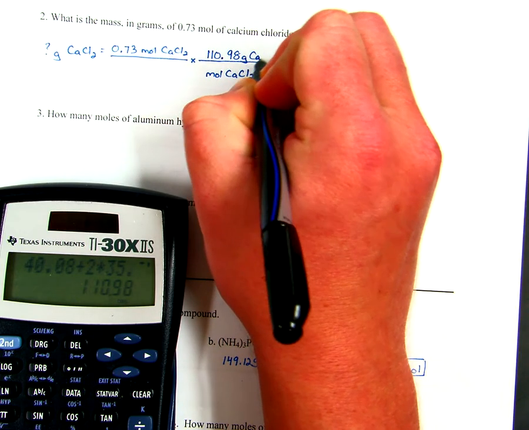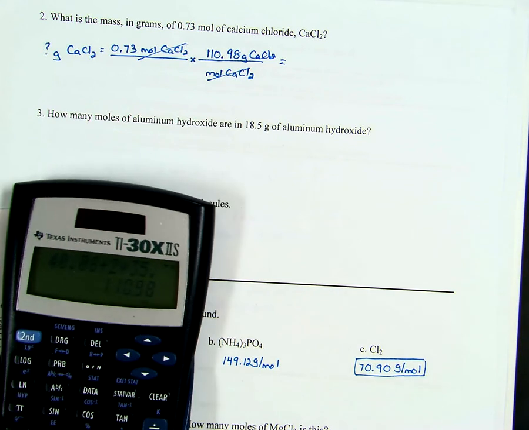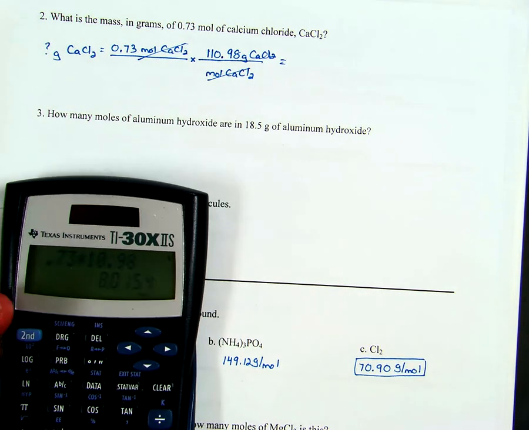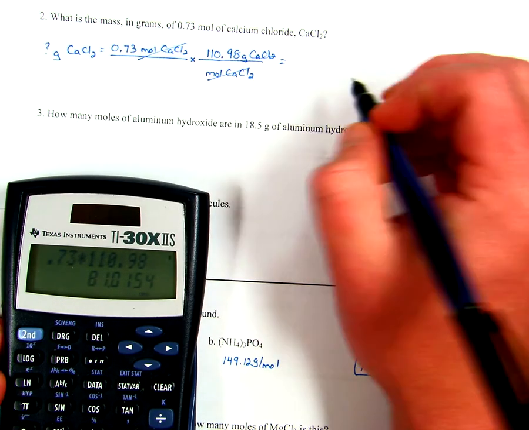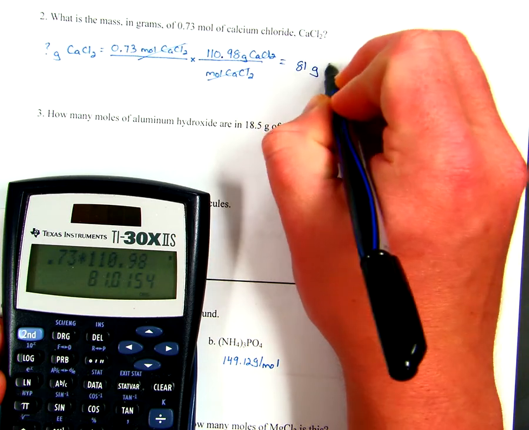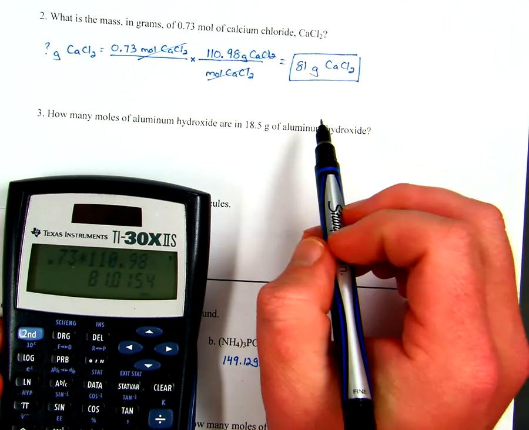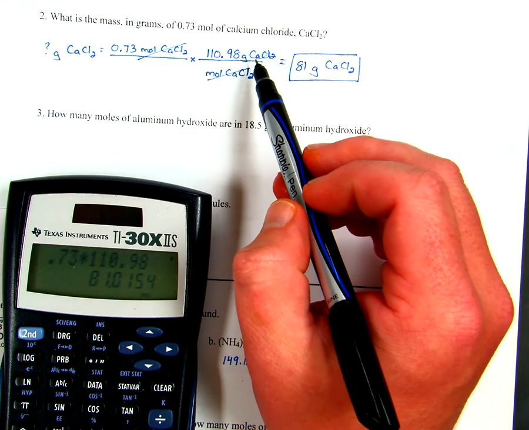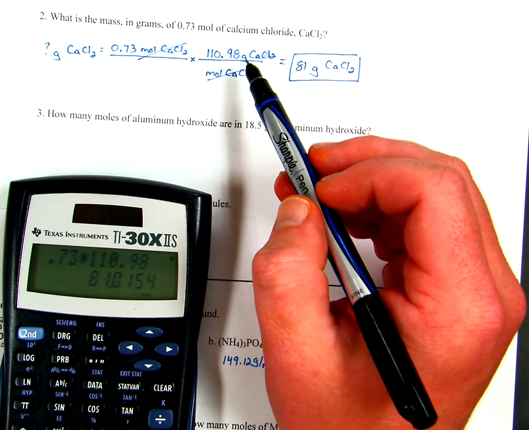And we've done the problem. Just have to plug it in our calculator now. 0.73 times 110.98. Oh, I left out a 1 there. 110.98. And we just get 2 sig figs here because of the 0.73. That is 81 grams CaCl2. So notice in a problem like this is what I mean where we don't usually show our work for this calculation because it's really not the point of what it is we're finding. This is why we have to know how to calculate these molar masses to use them in a problem like this. Alright, let's take a look at number 3.